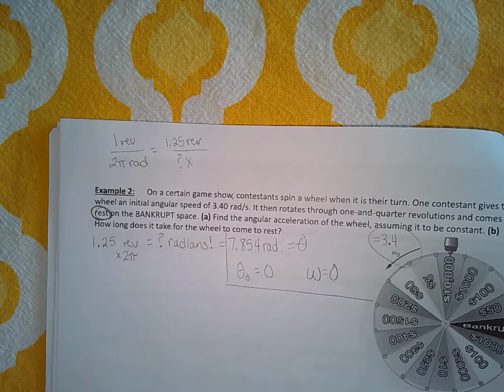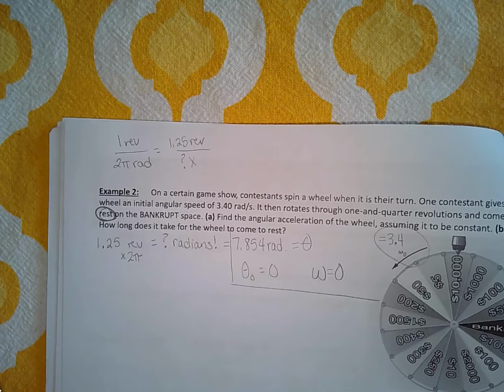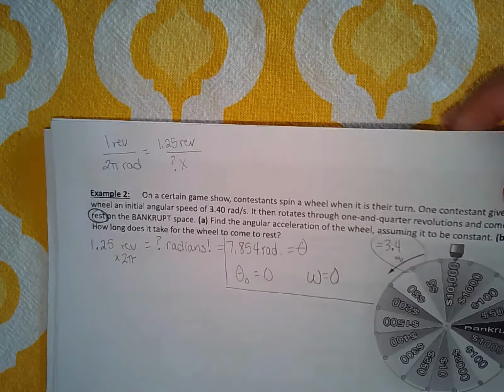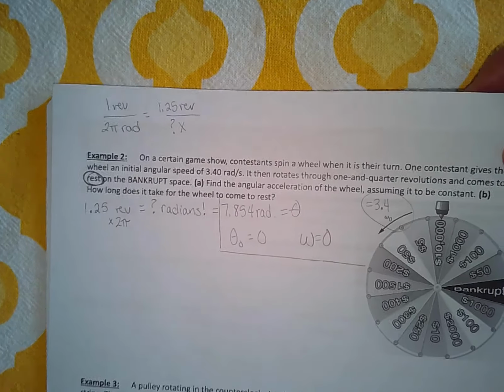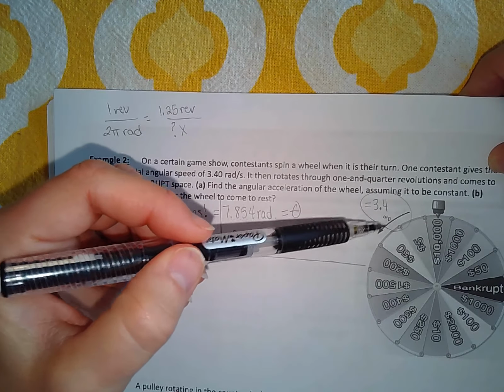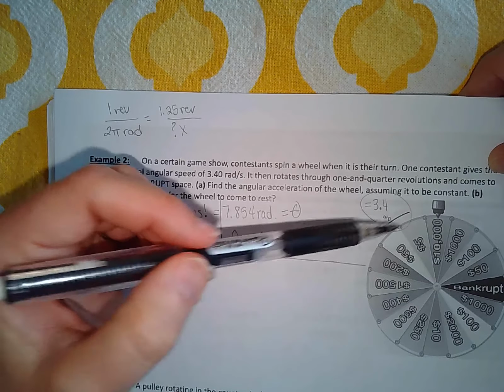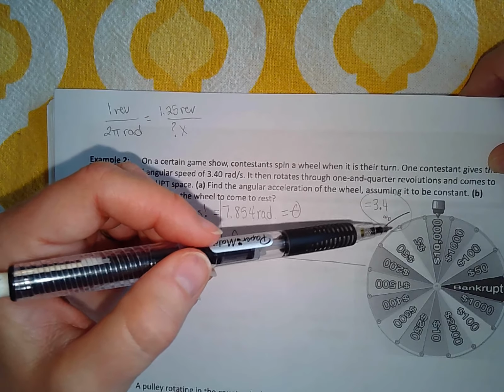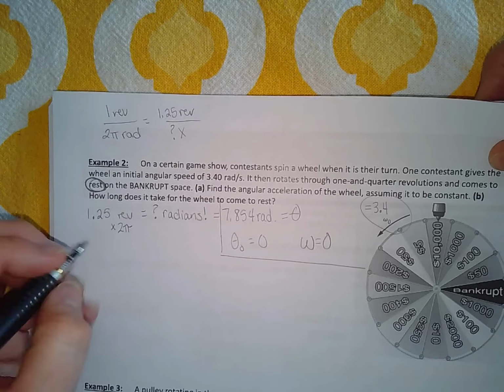Find the angular acceleration of the wheel, assuming it to be constant. Now, we better get a negative. Let's just talk about this real quick. You guys can see that it's spinning clockwise. All my engineering students, counterclockwise is positive. It's slowing down. Acceleration is going clockwise because it needs to be pushing against it. So it should end up being negative, which it will. Don't worry. So let's go ahead and do part A now.